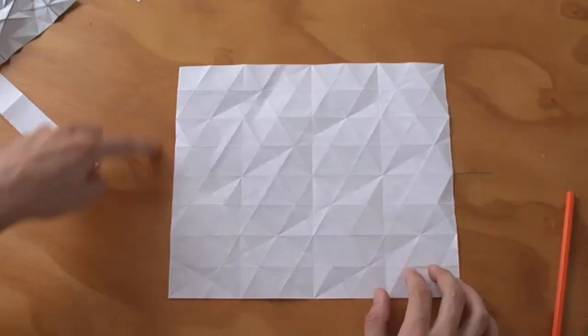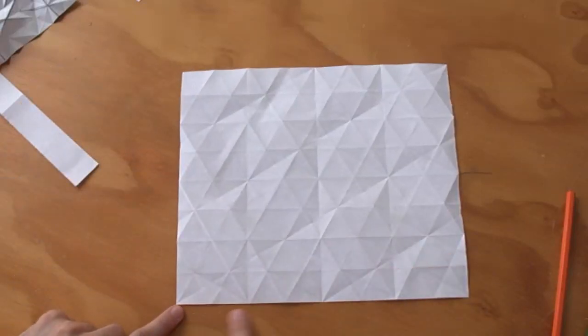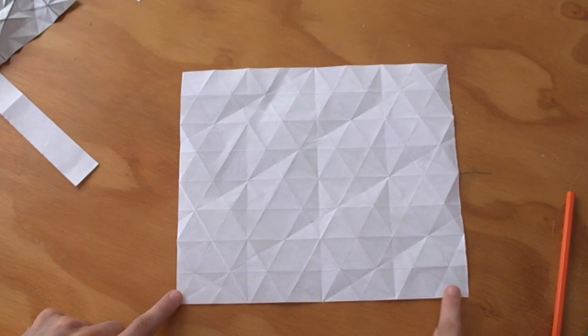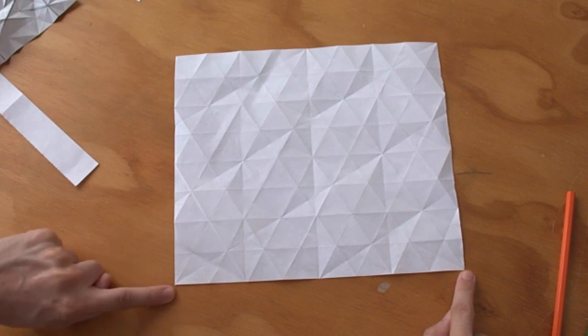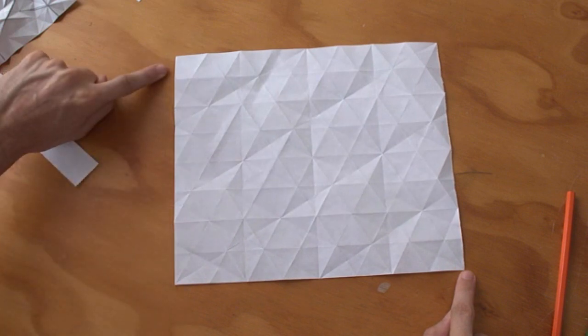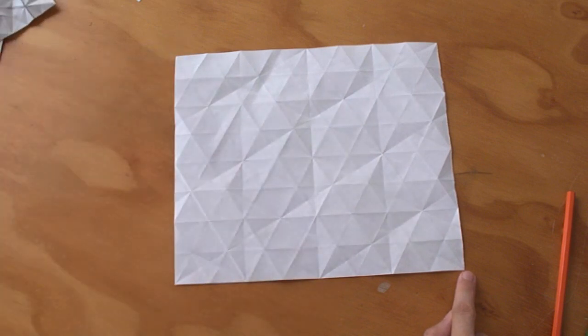It has a height of √3 and a length of 2. So 2 to √3. That's the proportion of this rectangle. 2 to √3. So we could keep dividing this thing and get a much more resolute grid.